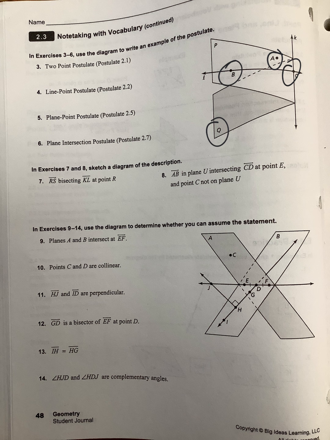Okay? And somebody else read me the plane intersection postulate. Yeah. So we've already known this, and now it's, even if it wasn't labeled, you could label it. So plane P and plane Q intersect at line K. That's what you would say. Plane P and plane Q intersect at line K. That is the plane intersection postulate.